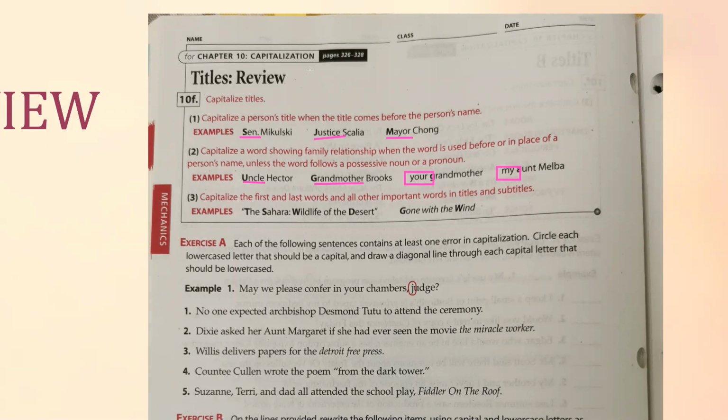And we know in our titles of inanimate objects, what we do is we capitalize the beginning of each word unless that word itself is an article, a conjunction and or but, or a preposition with fewer than 5 letters. However, we look here at the Sahara, wildlife of the desert, because it's at the beginning of the title, it's capitalized.